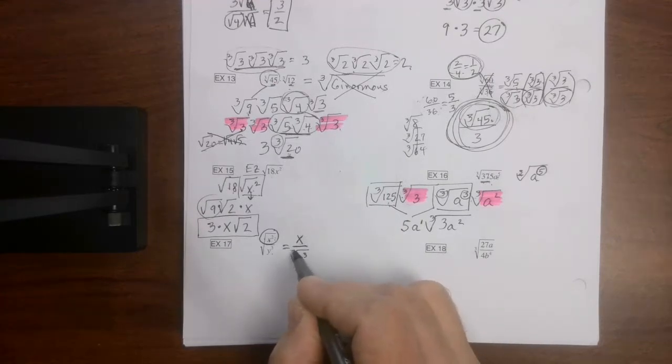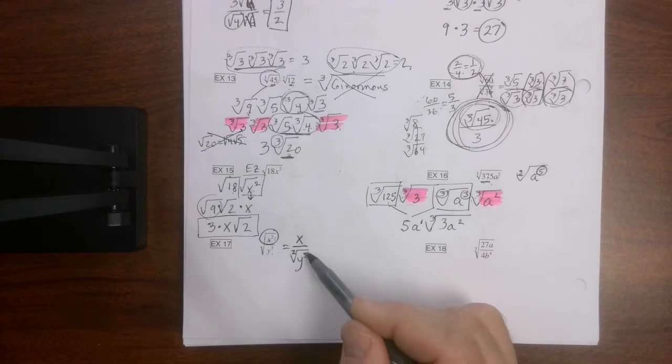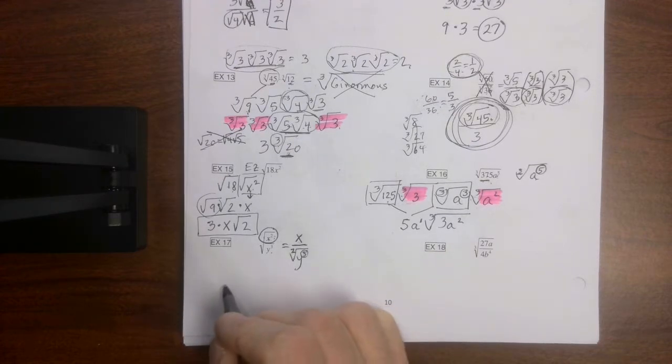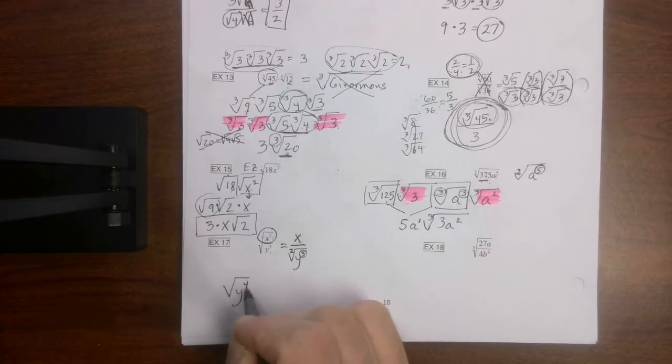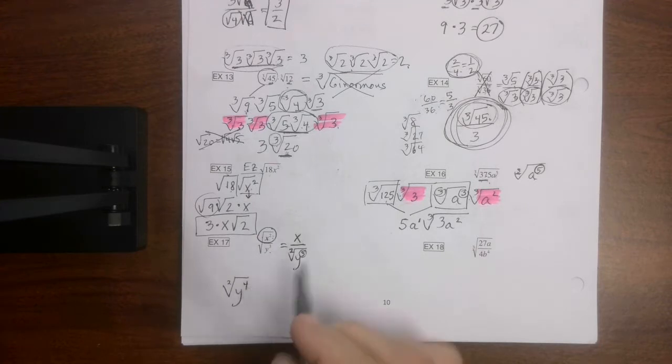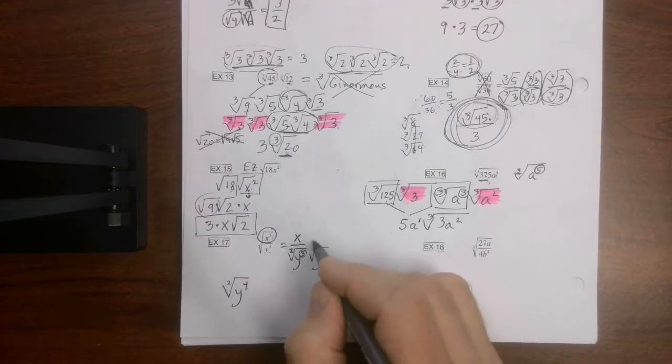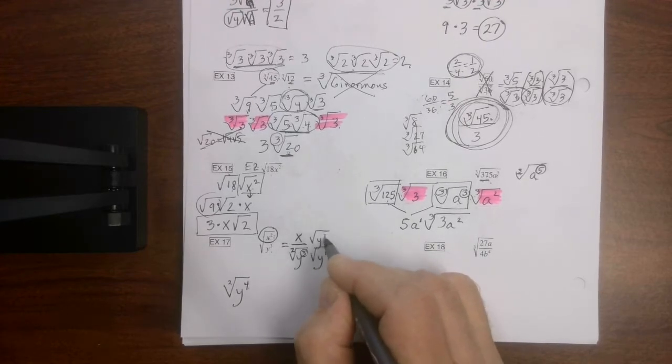See, there's an index of a 2. What's the first number larger than 3 that 2 will go into? 4. So what I want is the square root of y to the 4th. Well, what do I have to add to this? I just have to add a square root of y to the 1st. Then I got to add square root of y to the 1st.